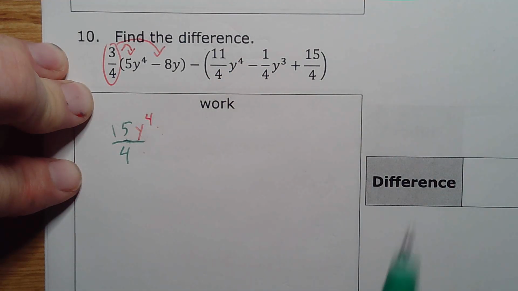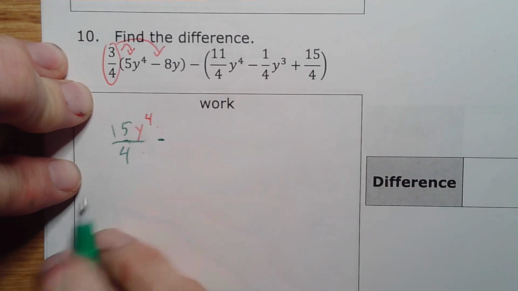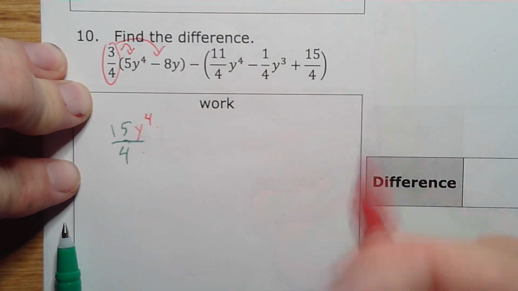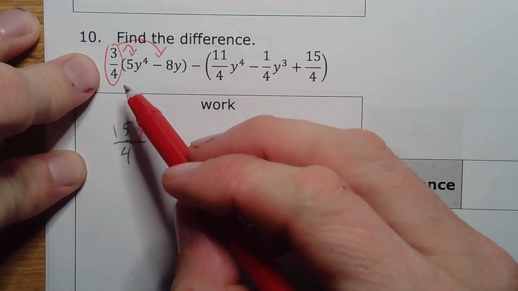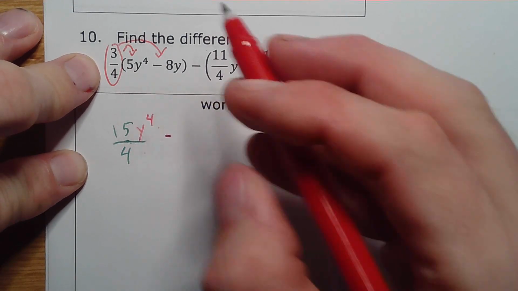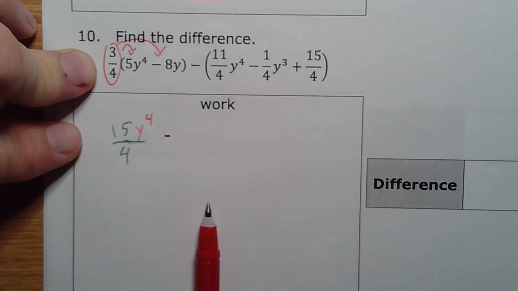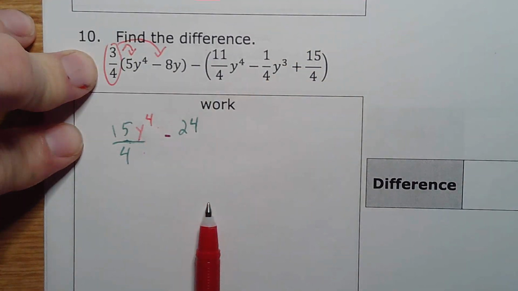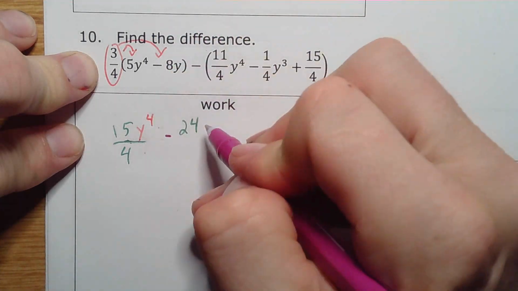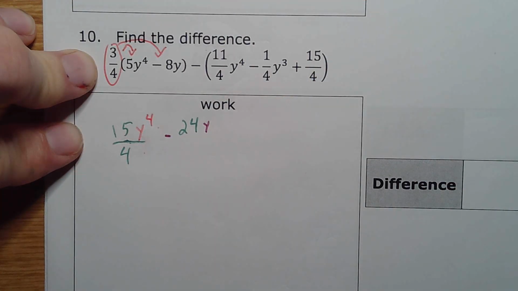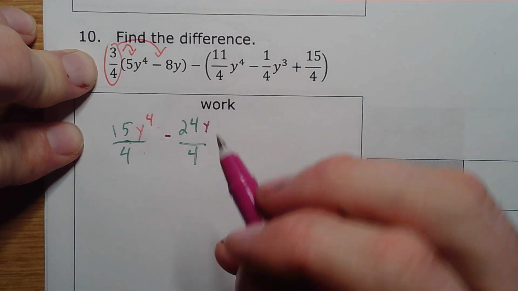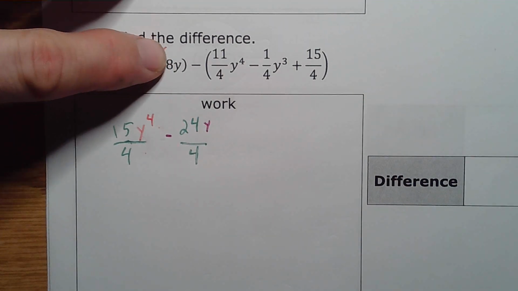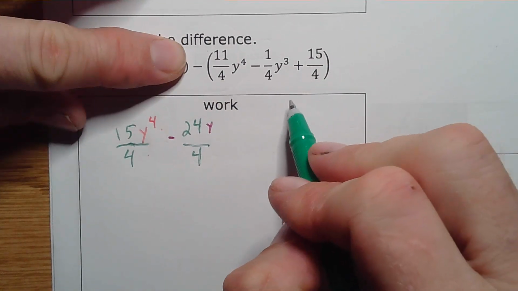Okay, minus. I'm just going to make y burgundy. Minus 8, so this is going to be 8 times 3 is 24, and then it's going to be y, just regular old y, divided by 4, and then we're going to distribute this negative sign to everything else in here.